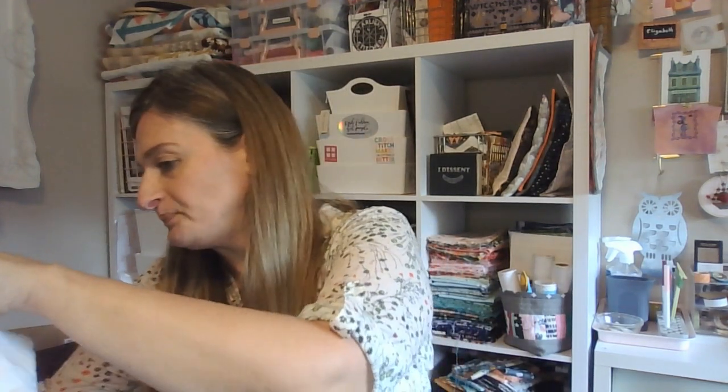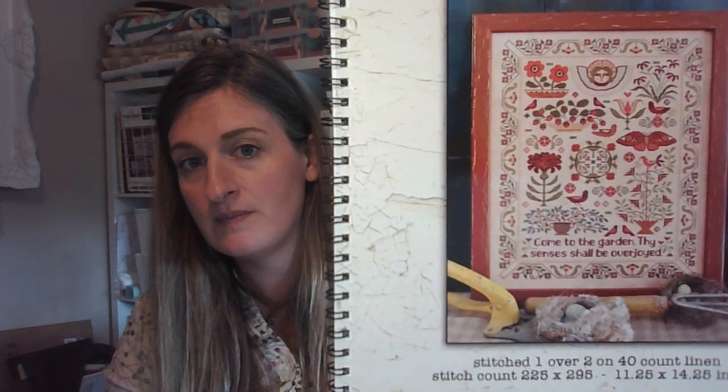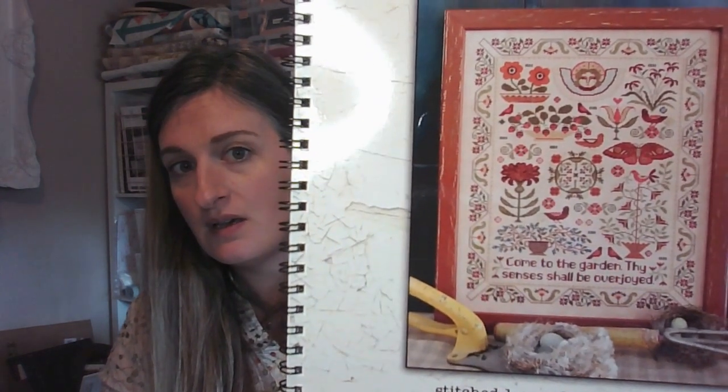And actually I should pull the pattern out. I'm going to pull out the pattern book because I have it. And this is Teresa Kogut's Come to the Garden. It's really beautiful. And so I decided I would stitch on this a couple days for Sampler September. And I think it also counts as a big ass project. It's 225 by 295, which at least to me is a pretty big project. And so this is where I am.